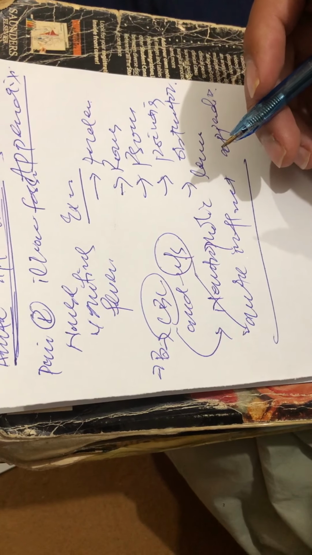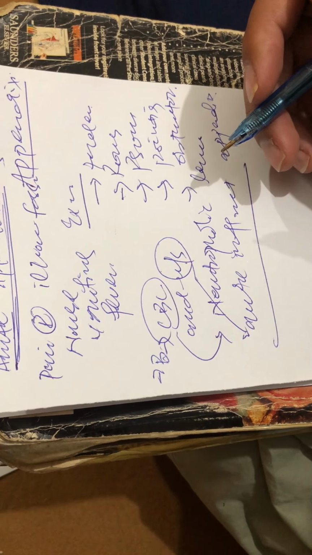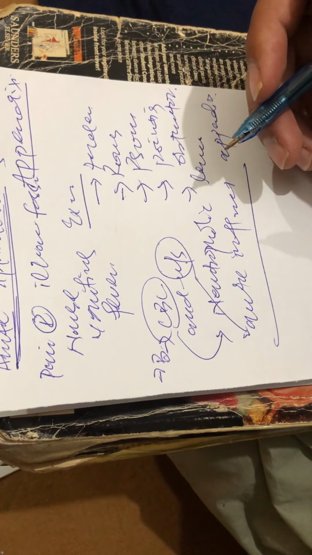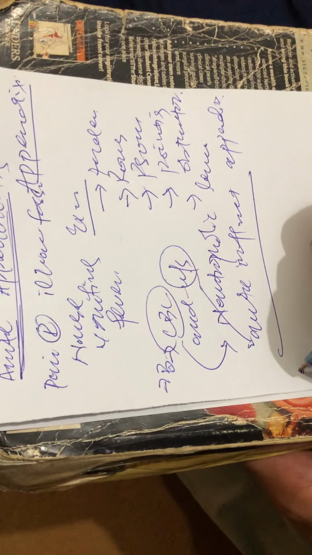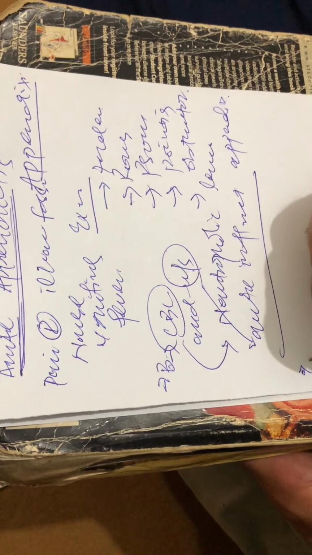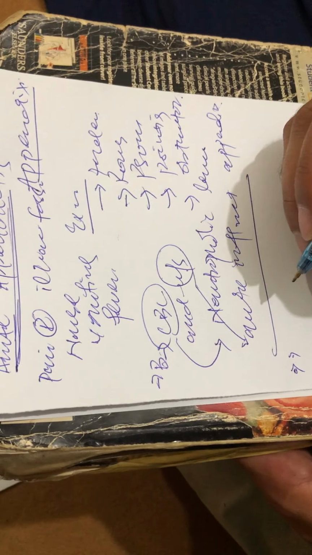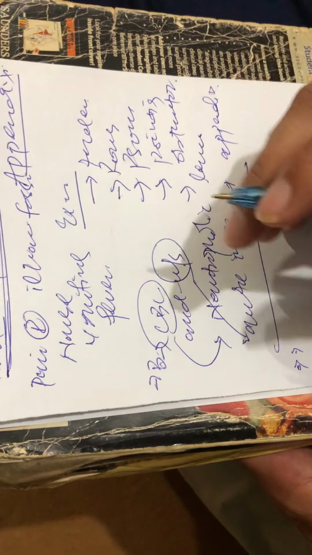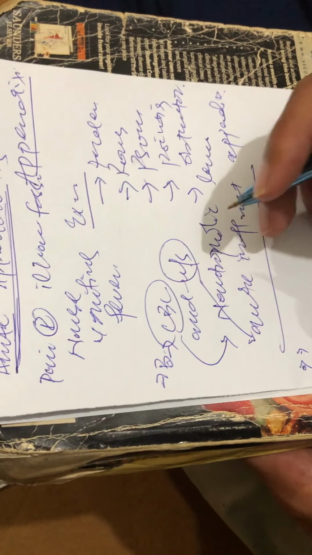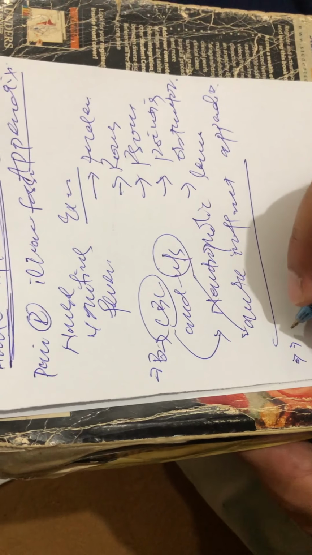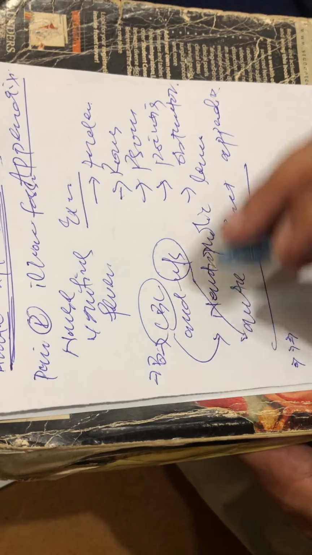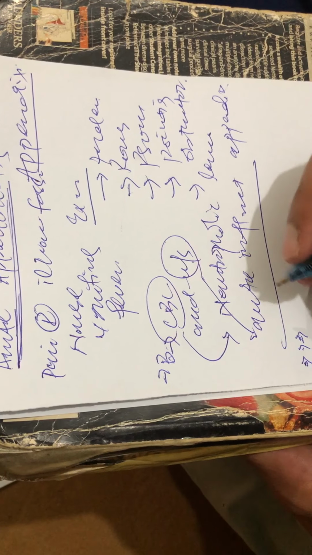Usually acute appendicitis needs surgery. For surgery, we have to prepare the patient and proceed accordingly. For preparation, the patient should not have taken a solid meal for more than 4 hours or a liquid meal for 2 hours. So if the patient has taken a meal, we should avoid surgery for 2 to 4 hours.